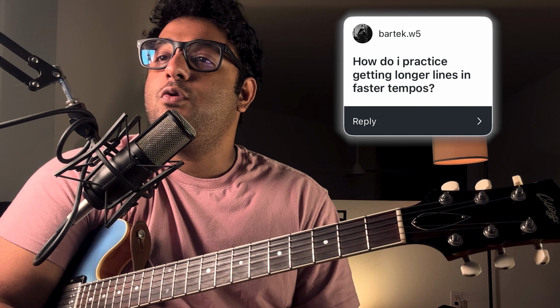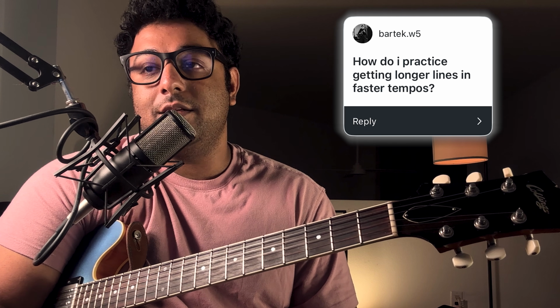My next question from Bartek is, how do I practice getting longer lines in faster tempos? It's a great question. Longer lines in faster tempos are hard. And the reason for that is because we are conditioned to play smaller phrases. However, a lot of bebop players play very long phrases over changes.